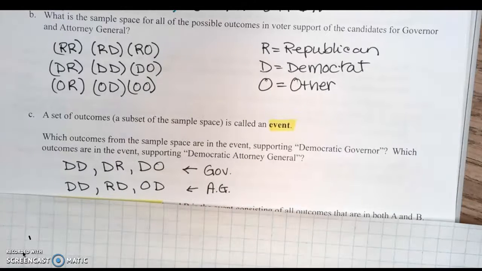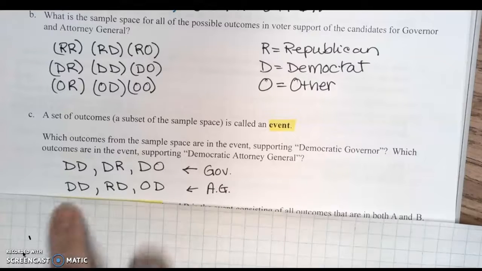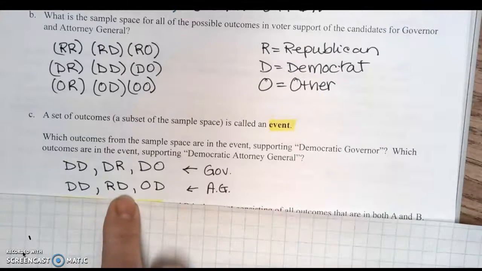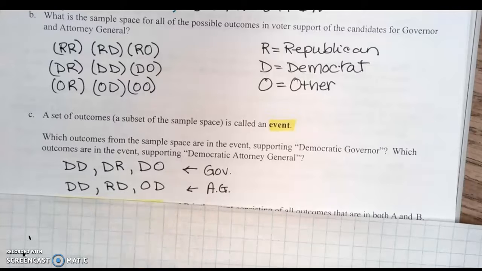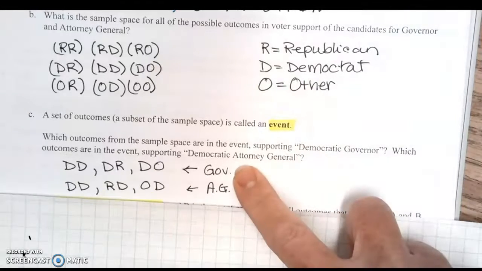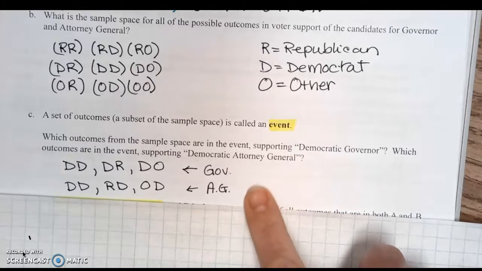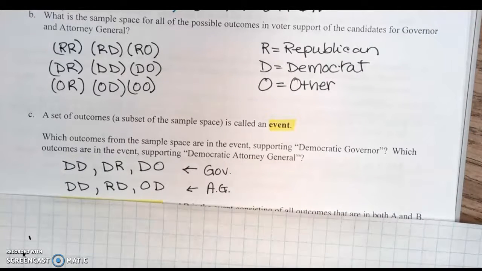And then which outcomes are in the event supporting Democrat, Attorney General? Democrat, Democrat, Republican, Democrat, or other Democrat? That's for Attorney General. GOV is just short for governor. AG is short for Attorney General. Okay? Any questions on part C?